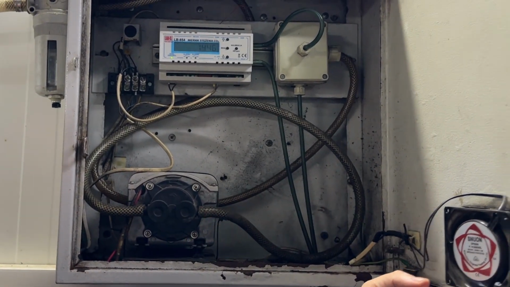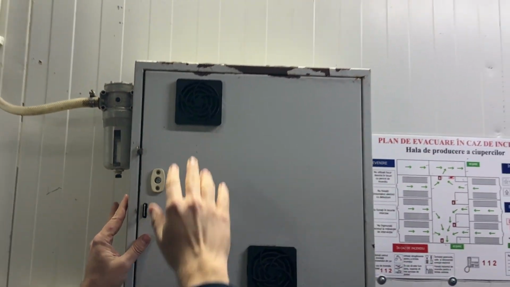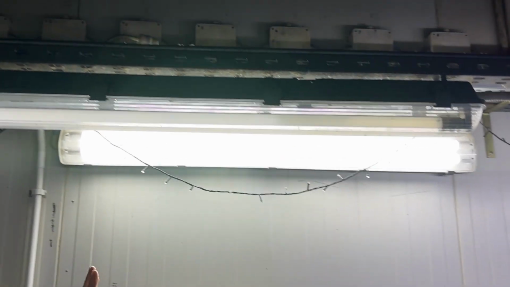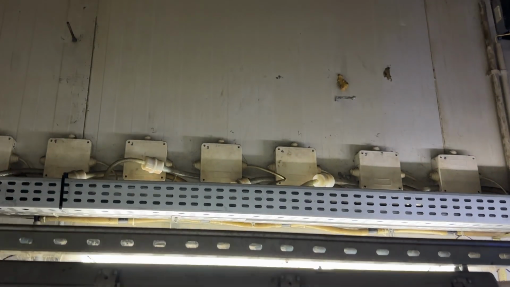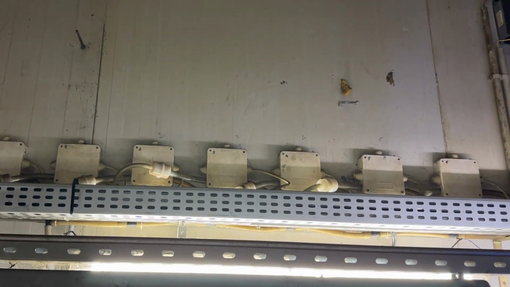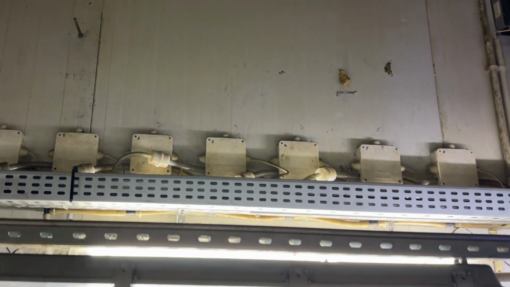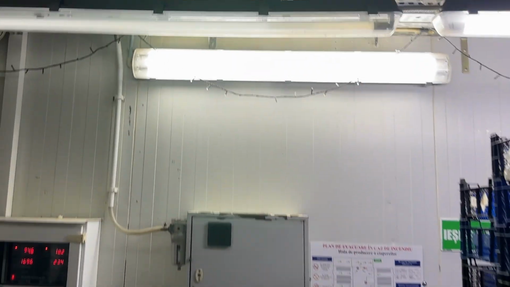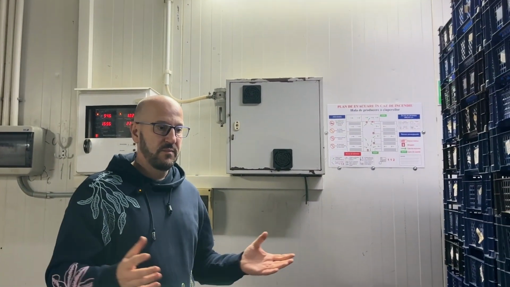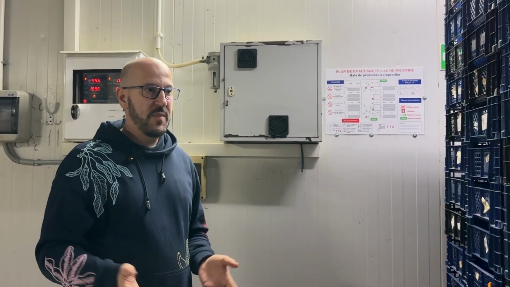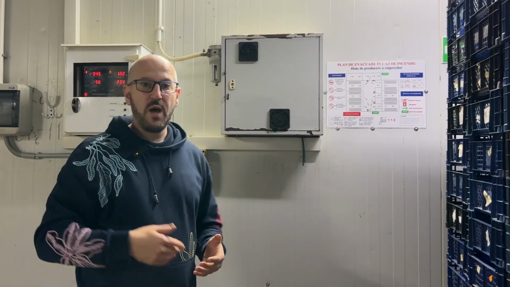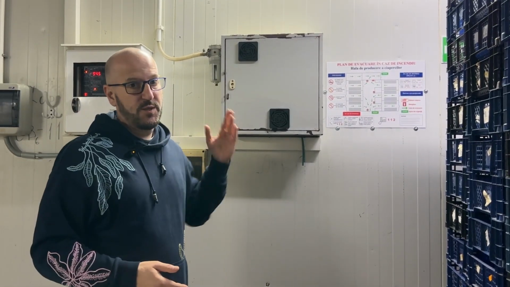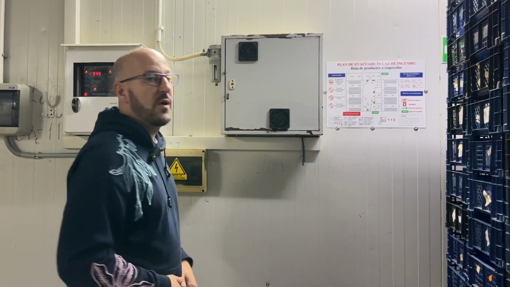Very simple setup, and on the top here you can see boxes where valves are situated, and they switch. One valve is open at one moment in time, and by opening valves one by one, we can measure CO2 in growing rooms on this farm. Quite simple.